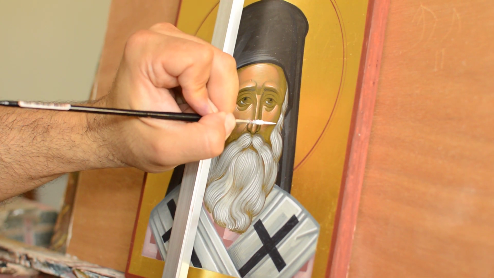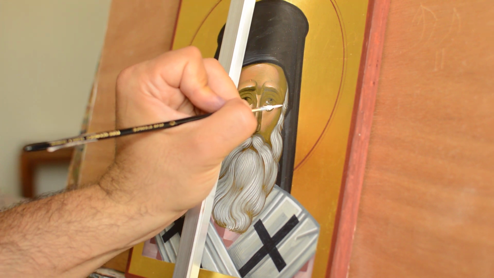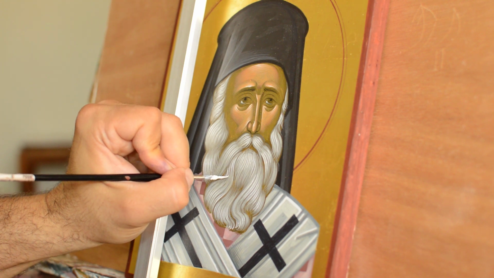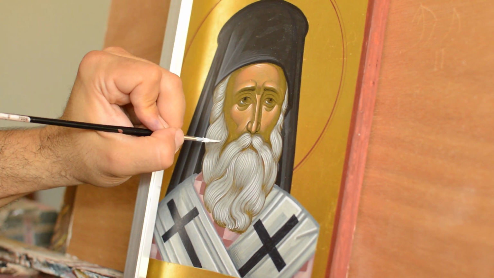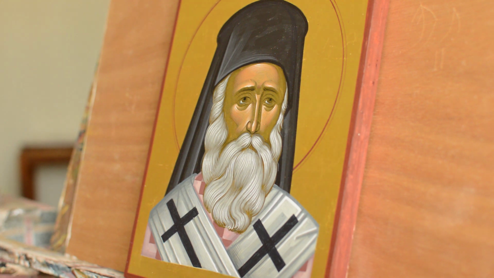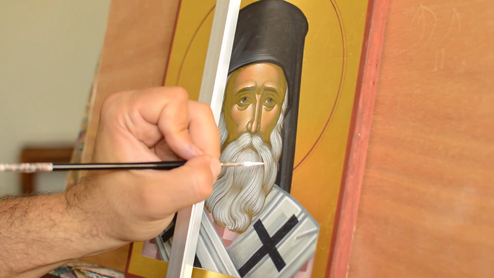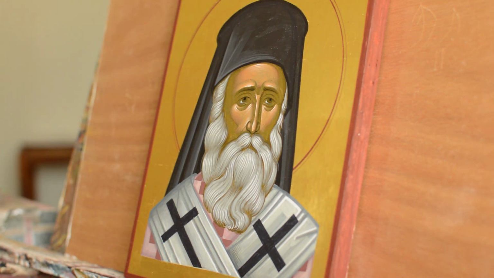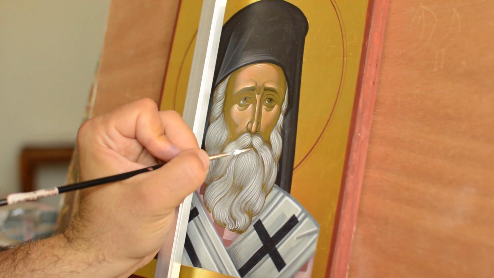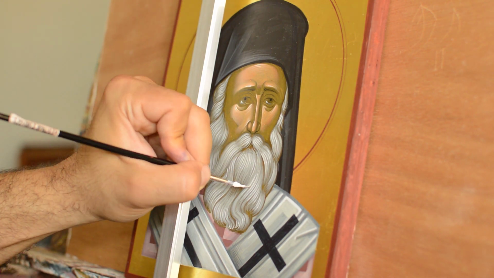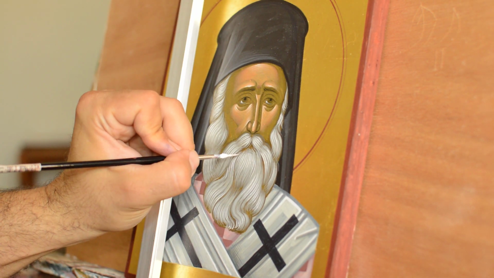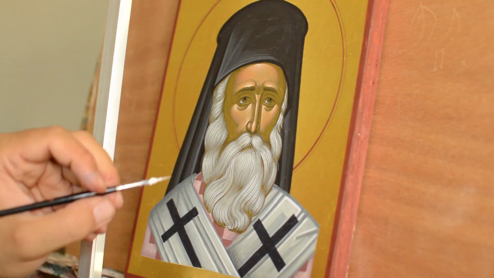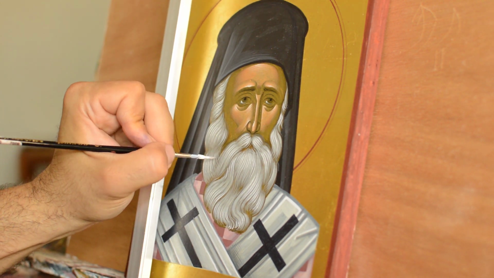So as you can see, Saint Nectarius, even if he's painted here in a strong Byzantine style, he still reminds us of Saint Nectarius. People can guess that this is Saint Nectarius, even if I haven't told them so. So the same thing can happen with Saint Paisios or any contemporary saint.